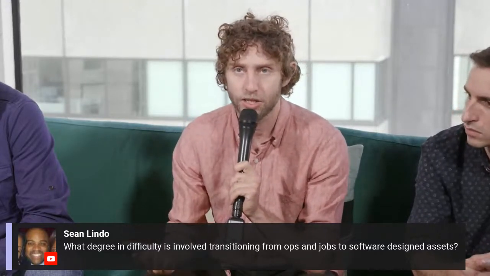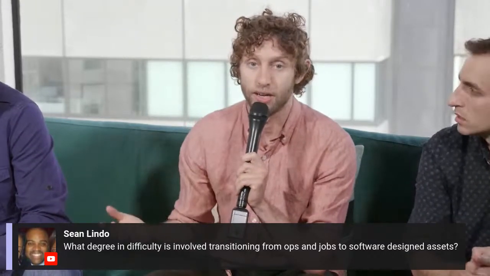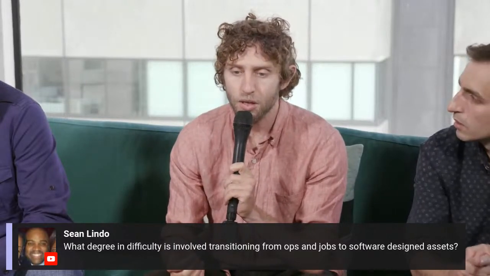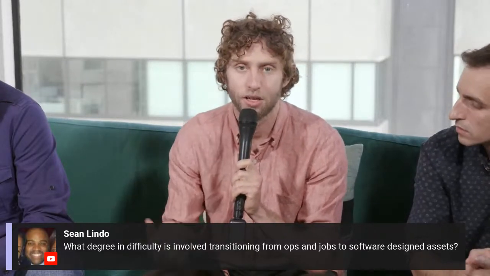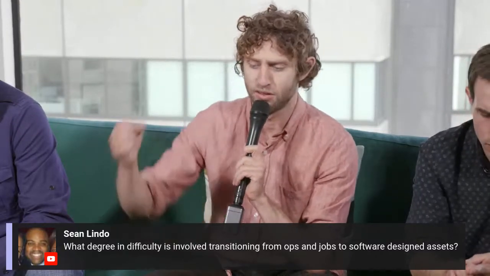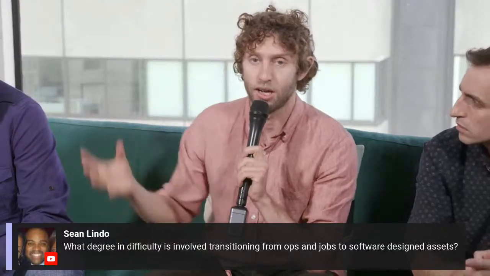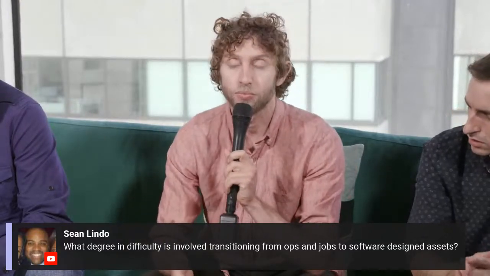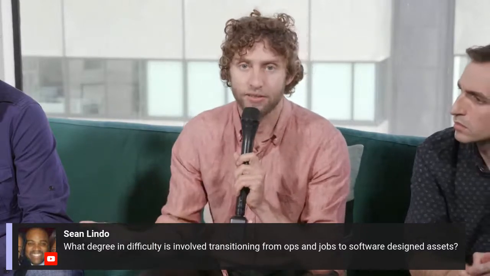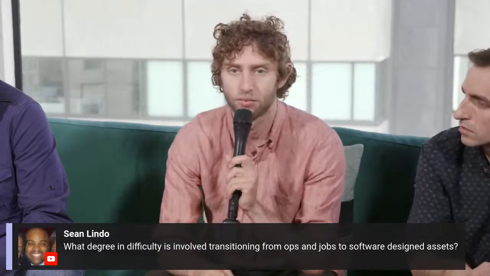We have a guide in our documentation. I'd recommend taking a look at it. It's called Upgrading to Software-Defined Assets, and it has a lot of the details of what this process looks like. But ultimately, it's an incremental process. If you want to bring software-defined assets into the picture, you don't have to suddenly throw away all your code. You can take one job and start annotating the computations with assets, and then go job by job. And you can take graphs that you have of ops and use an entire graph to back an asset.